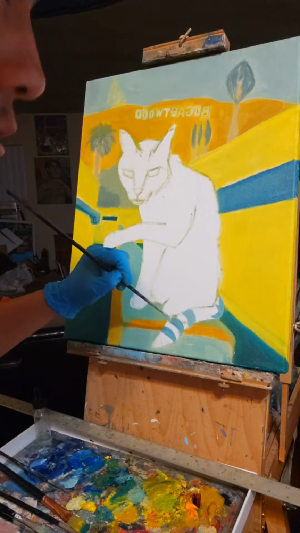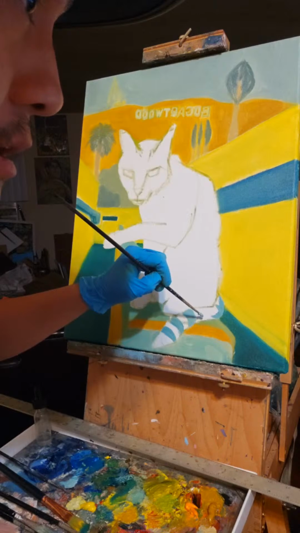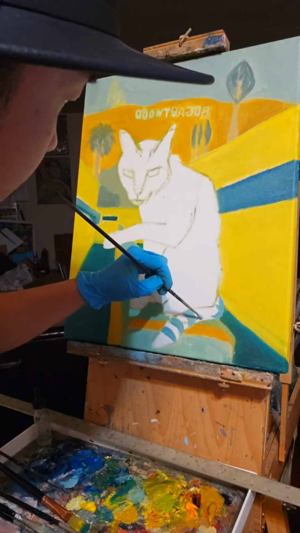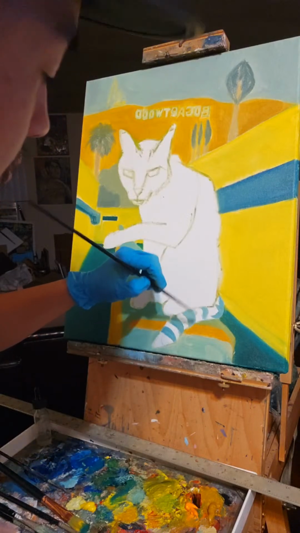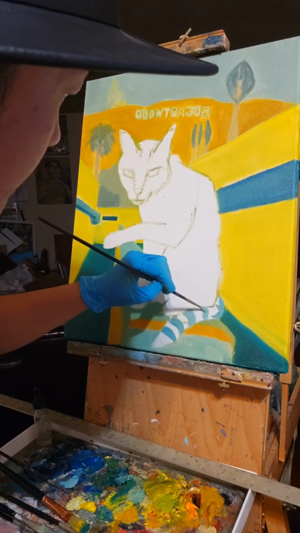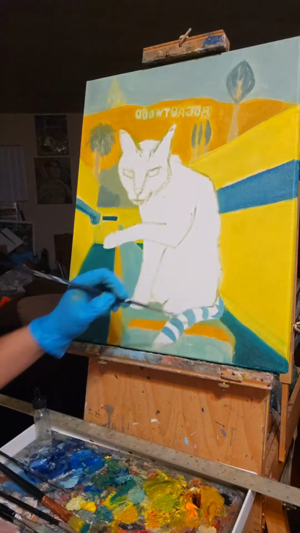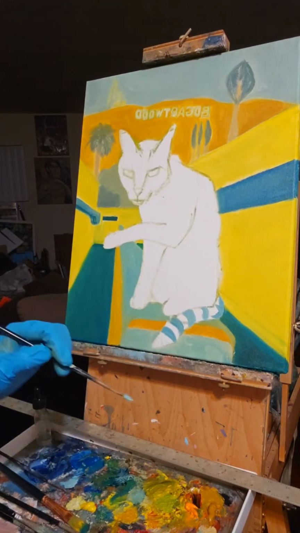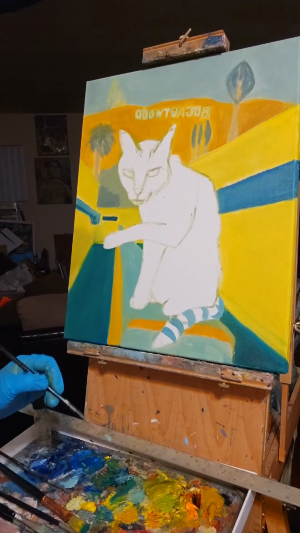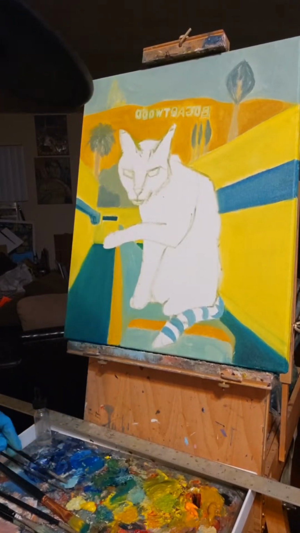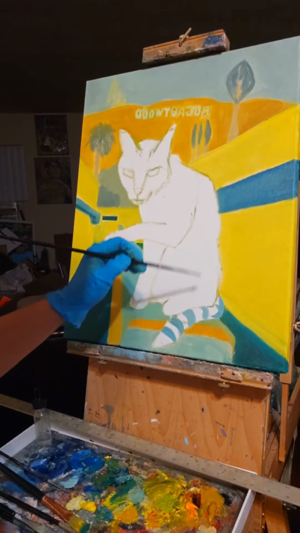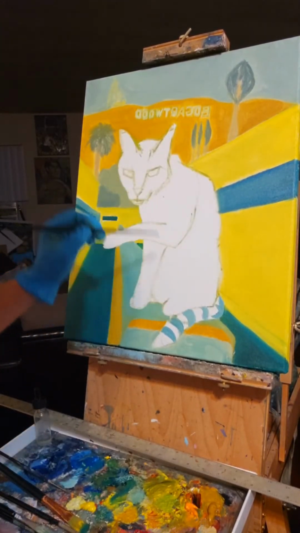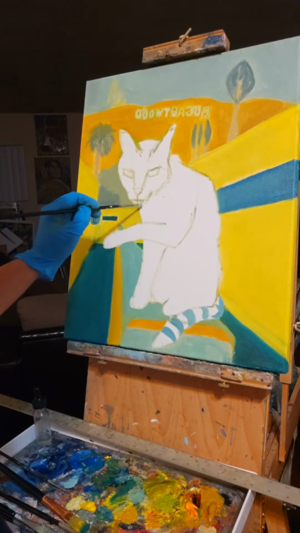One, two, three, four. Let's use a bit of this color for some of the whiter areas of his fur. So we're gonna go like down under here.